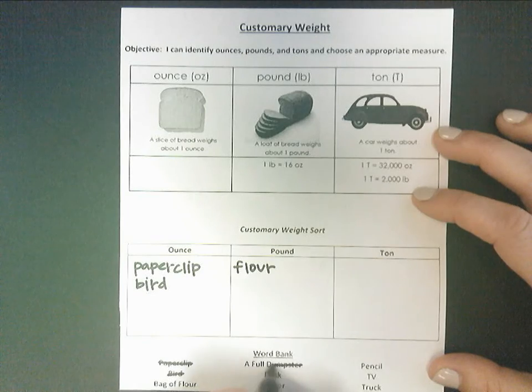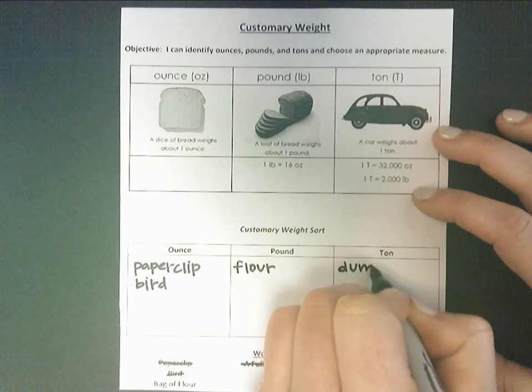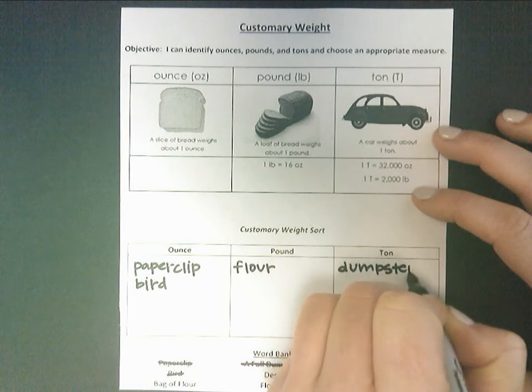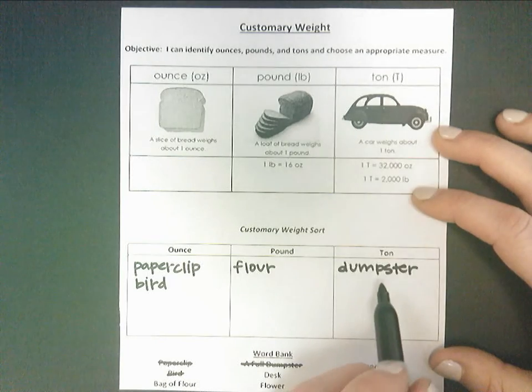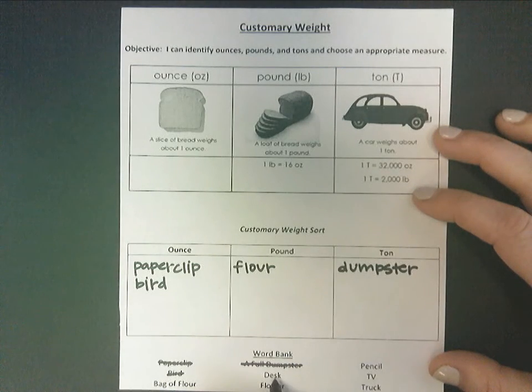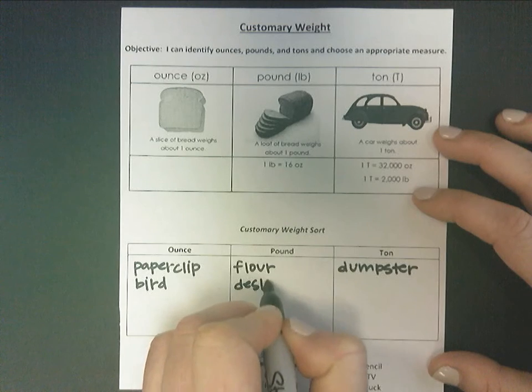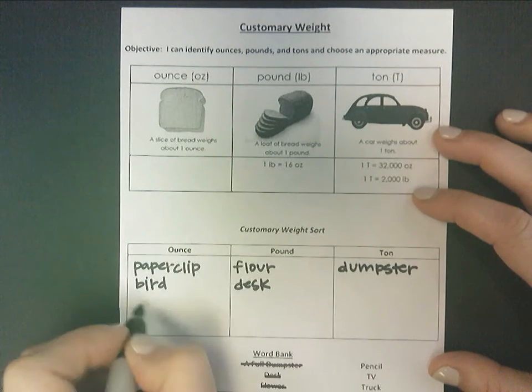A full dumpster. Now, depending on what's in the dumpster, if it's a lot of metal, you might get a ton out of here. Because a dumpster itself usually weighs about 500 pounds. So if it's full of heavy stuff, it could be a ton. I could also see it being measured in pounds if it was mostly paper and other things like that. Now, a desk, you would want to measure in pounds. A flower would be ounces.